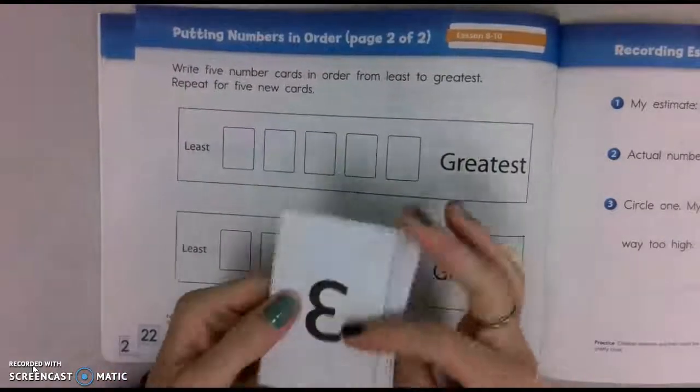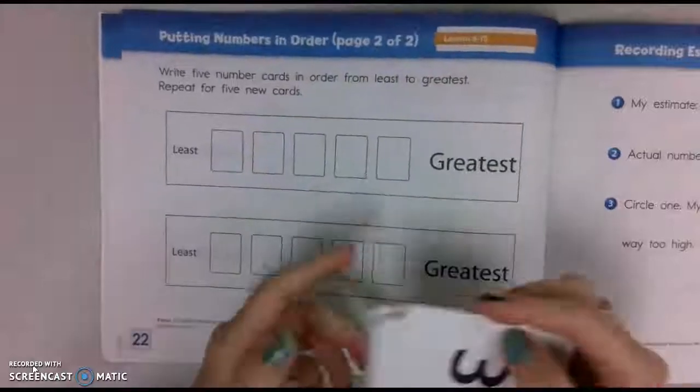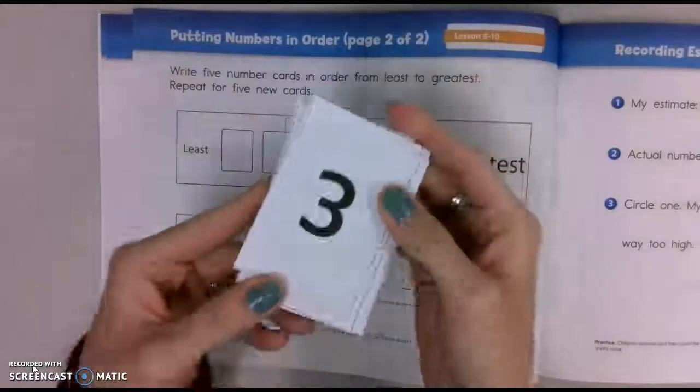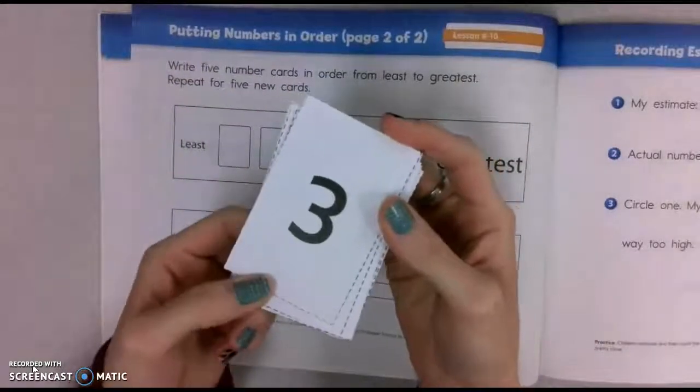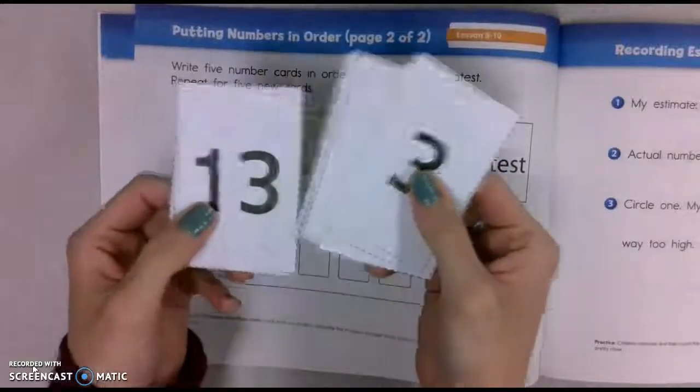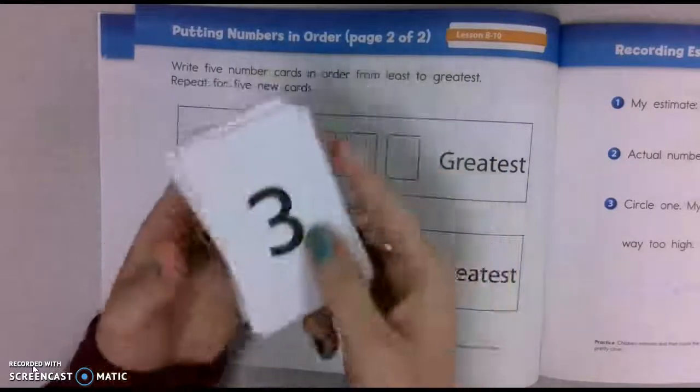Now remember, once you're done with this lesson, keep your cards because we will use them for other lessons in our math book, and you can use them for other math games. Have fun!